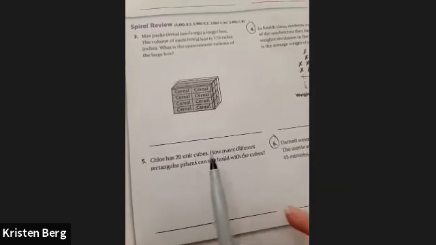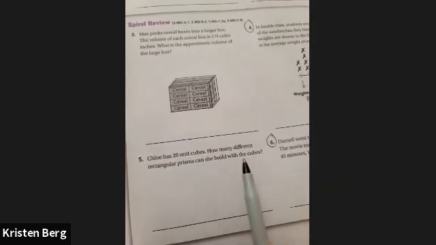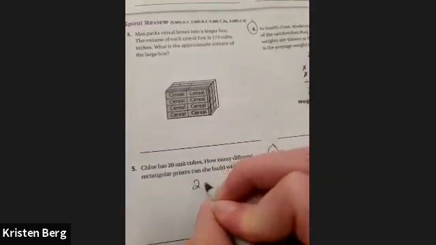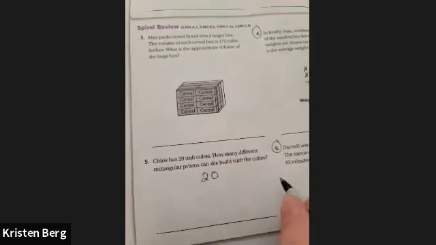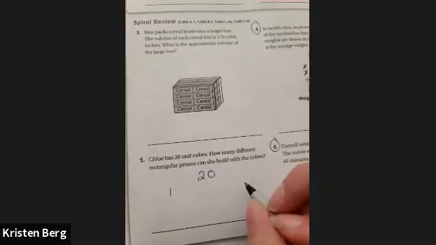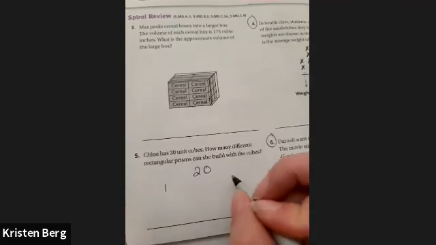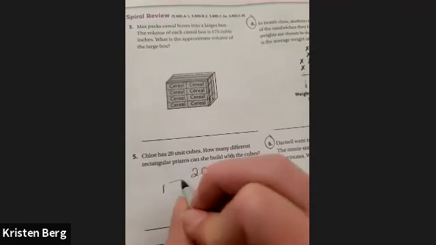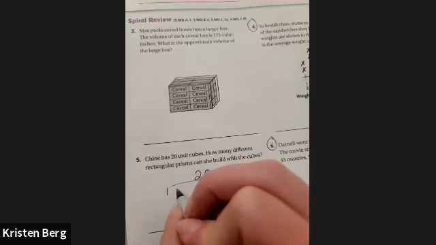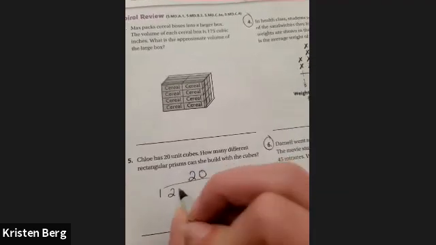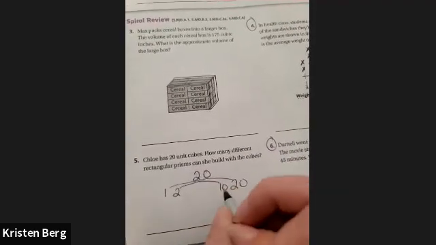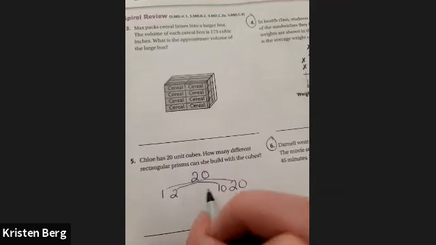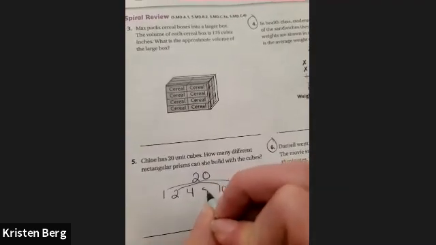It says Chloe has 20 unit cubes. How many different rectangular prisms can she build with that many cubes? So remember, this is when we use the factor rainbow to help guide us and give us some ideas on how to make a rectangular prism with only 20 cubes. We can do 1 times 20. What else? 2 times 10 makes 20. Does 3 times something equal 20? No. Does 4 times something equal 20? Yes. So 4 times 5.